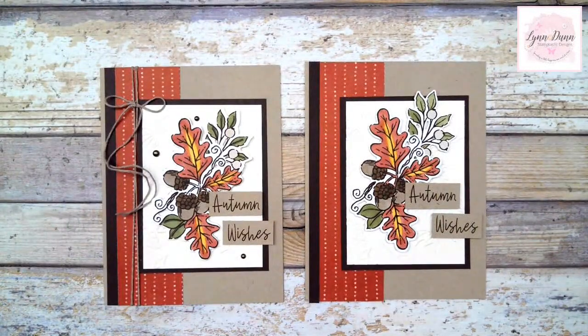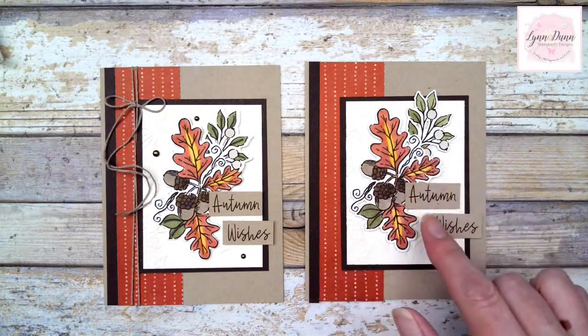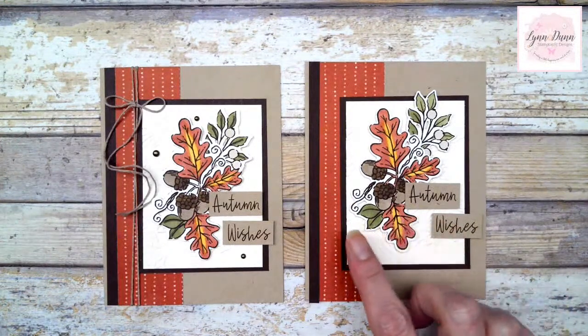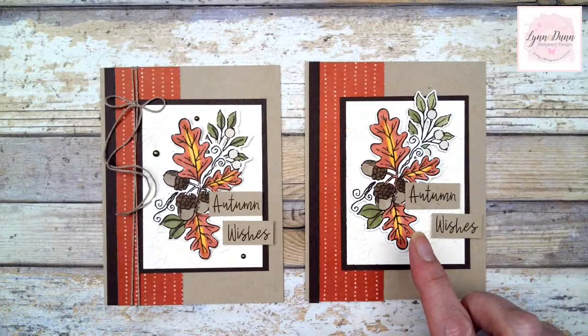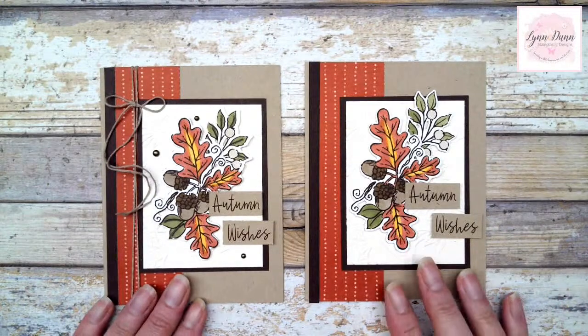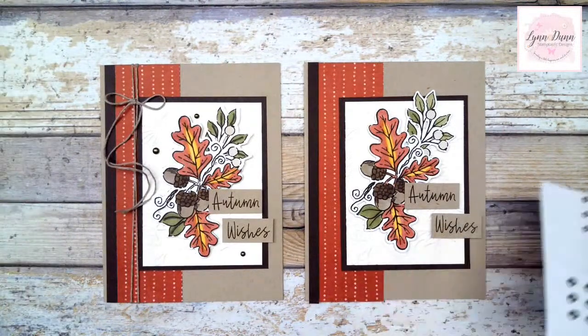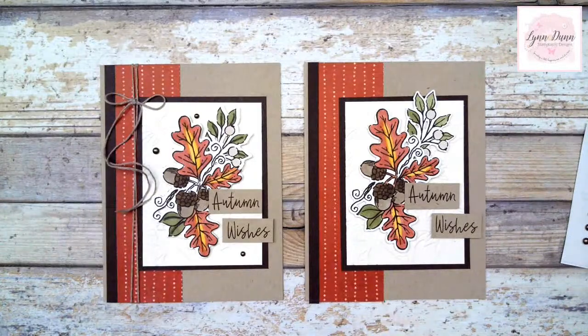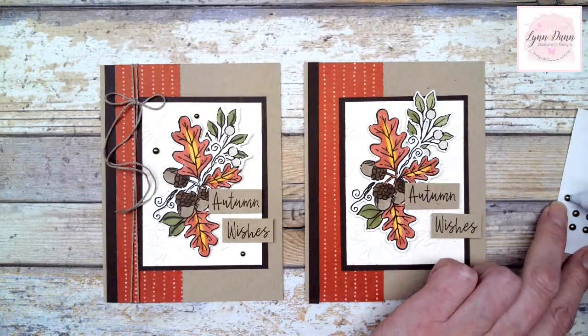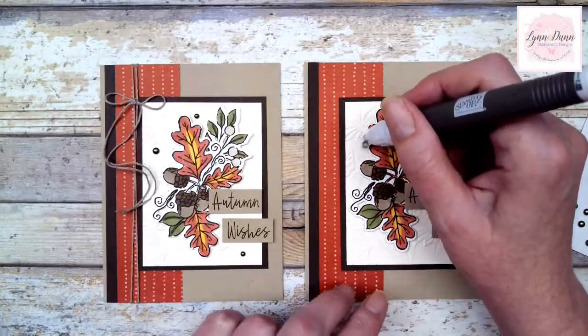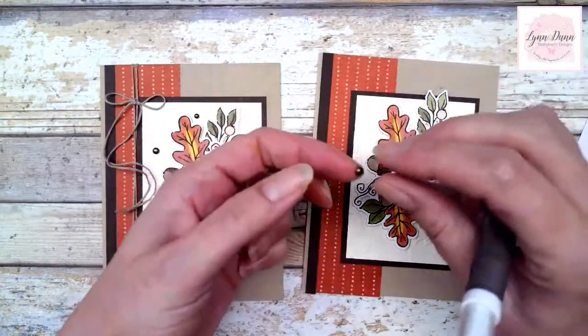The only thing that takes a little bit of time is coloring in the image, but once you have the image colored in, I colored in two of those images to make these four cards. So I used all the pieces from two of the large images to make four cards. So, all right, and now I'll just add a couple of these little rustic metallic dots. Oh, it fell right off.